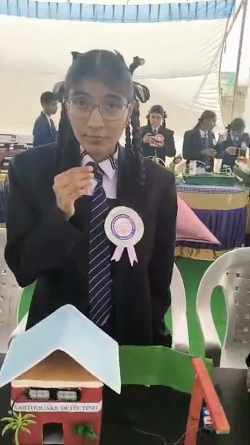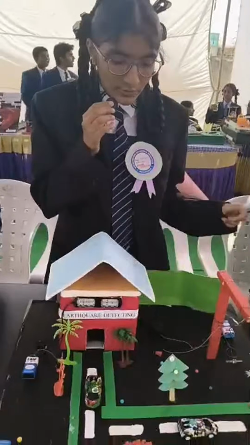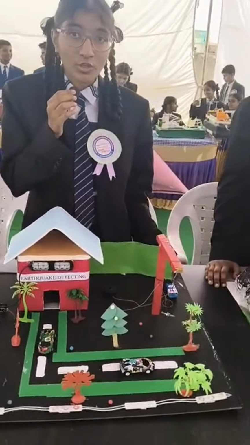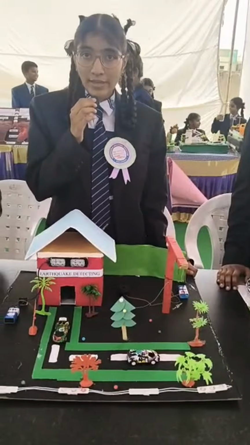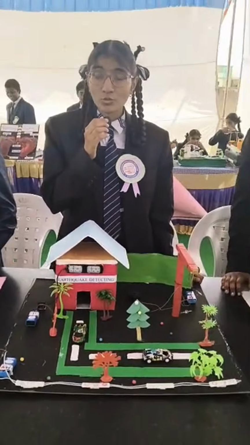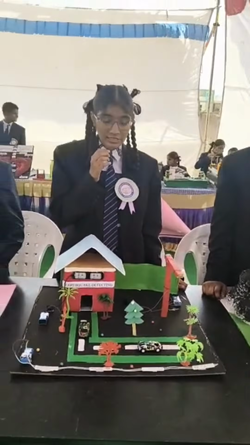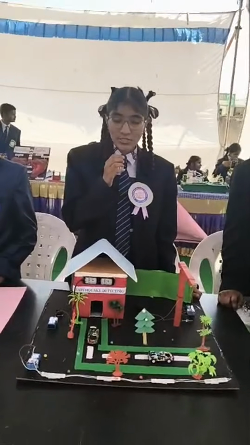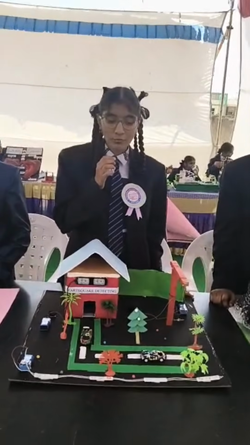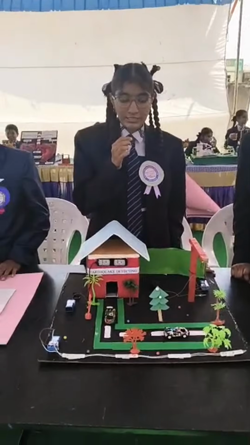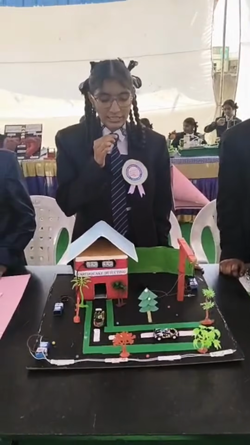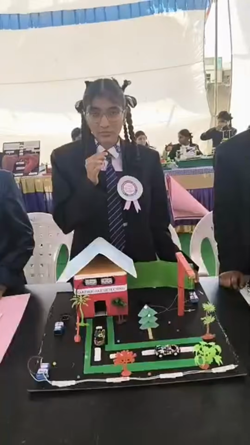Good morning, sir. Welcome to our Santiniketan Science Fair. Myself, Mamata Sirvi from 8th standard. My model name is Earthquake Detecting. When I switch on the button, it produces sound. It produces sound during the earthquake and alerts the people to move from a dangerous zone to a safer zone. It is also called an early warning system because it warns the people early and moves them to a safe zone. This system is used in several countries like Mexico City and Japan. Thank you.